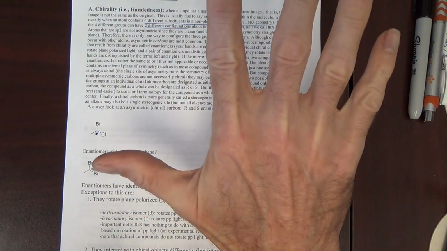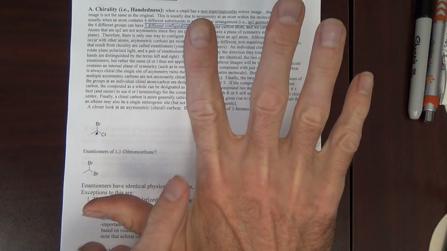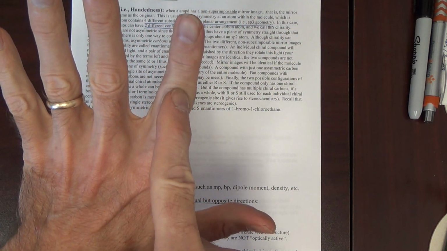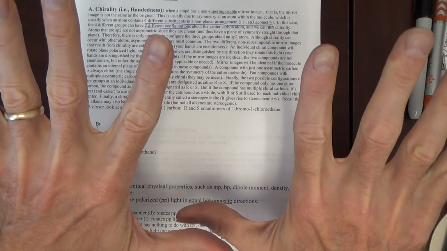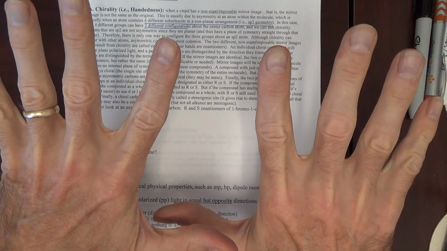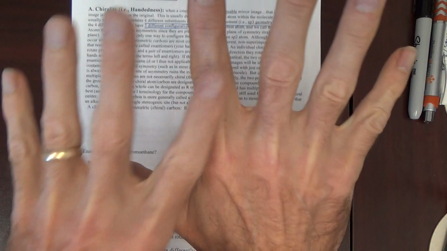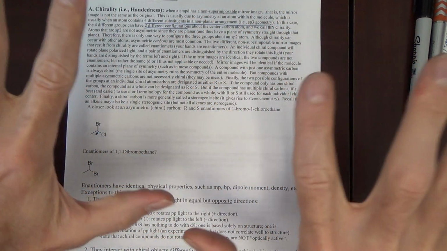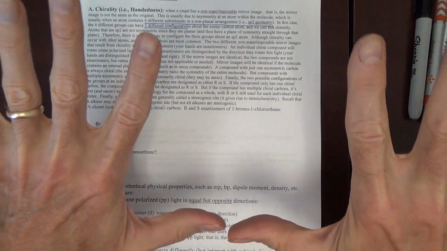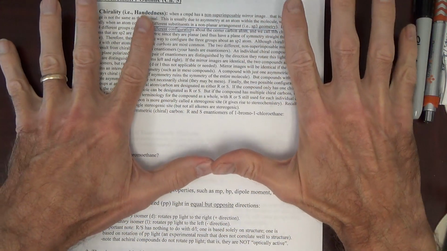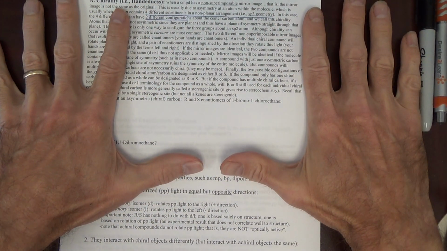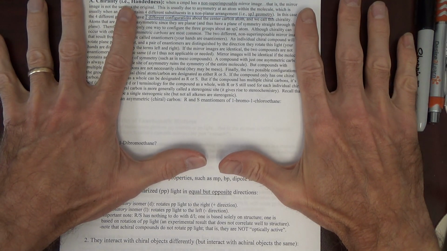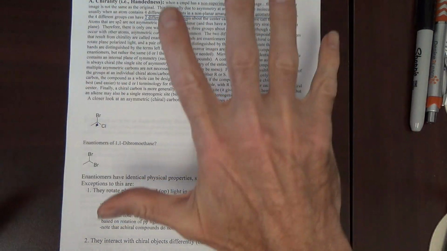I have a thumb to the side of a pointy finger. It's the same connectivity, but they're configured differently, and actually they're configured as mirror images. And that's the two different configurations you can have for this arrangement.